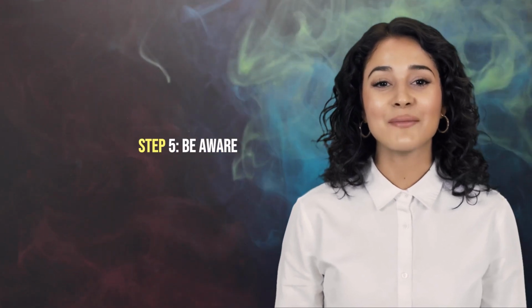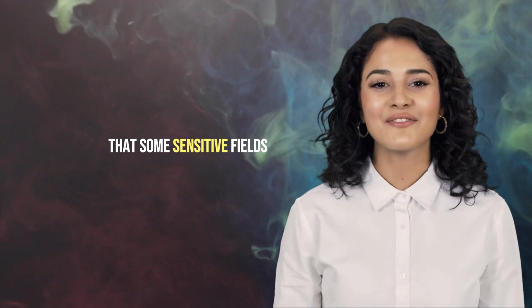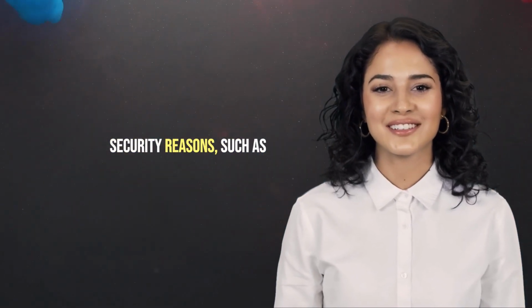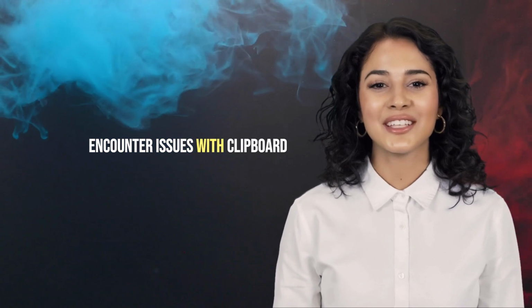on Mac. Step 5. Be aware that some sensitive fields in the FAFSA form may restrict pasting for security reasons, such as Social Security number or password fields. Step 6. If you encounter issues with Clipboard Access, check your browser settings.